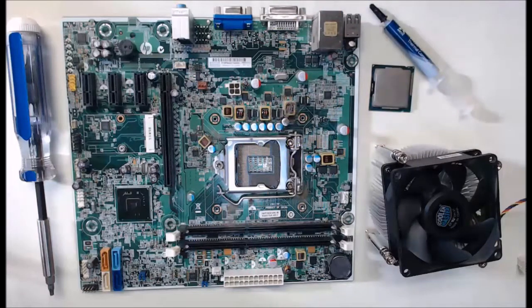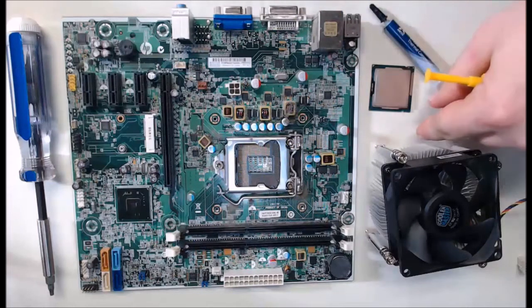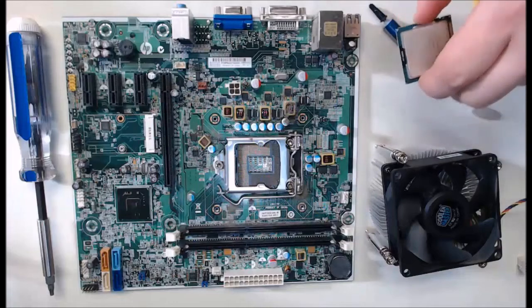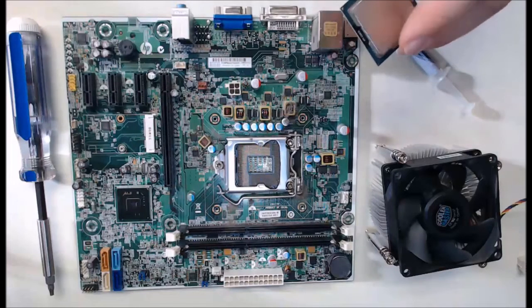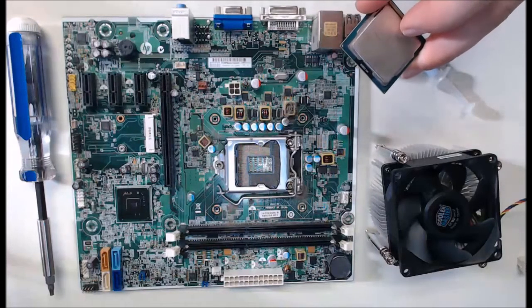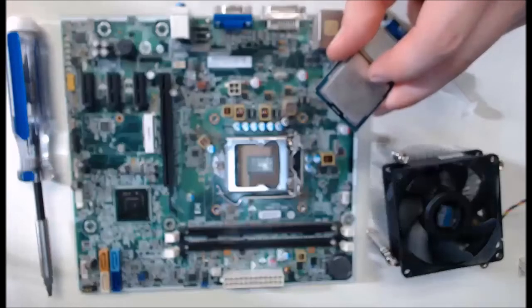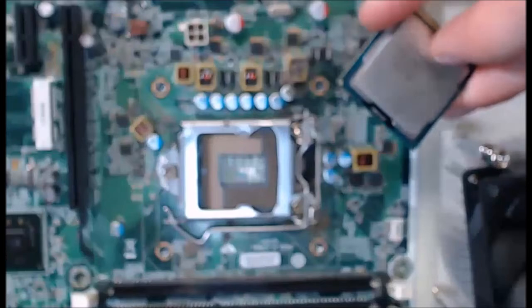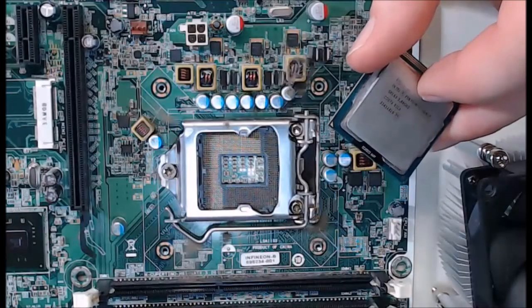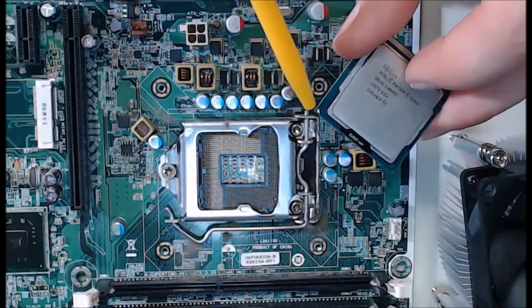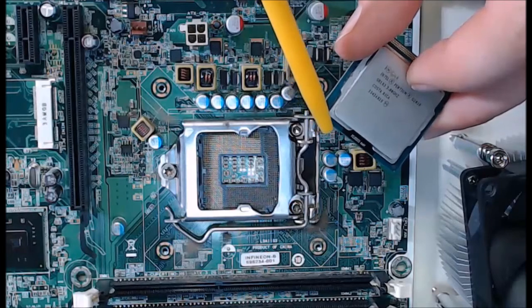Step 1 is locating pin 1. Pin 1 is usually what indicates how the CPU orientation should work. We have a triangle, which we'll be able to see right here. Let me zoom in. And this triangle is what's going to inform us of the alignment of pin 1.